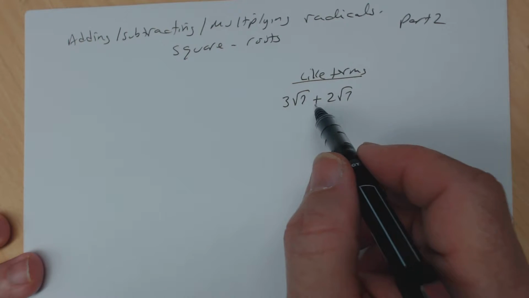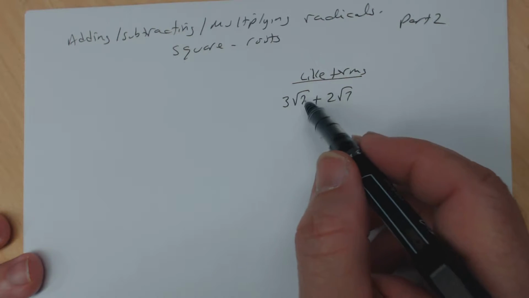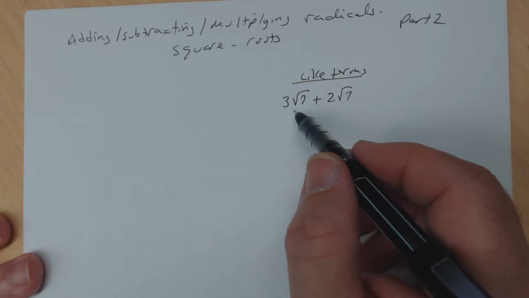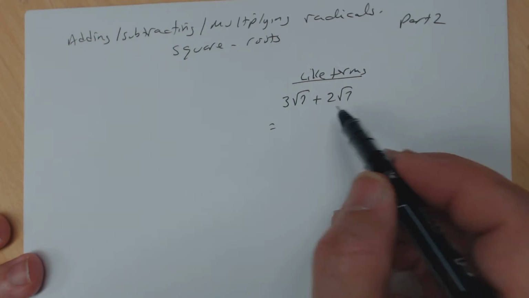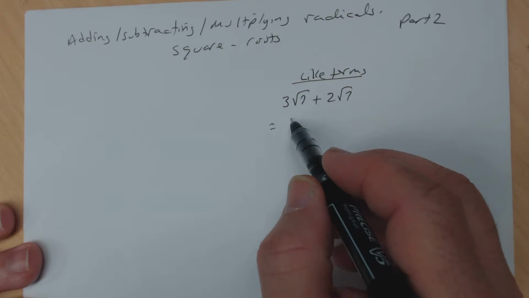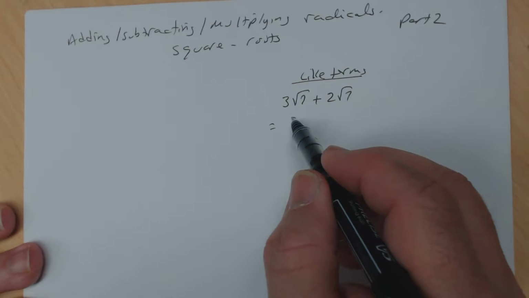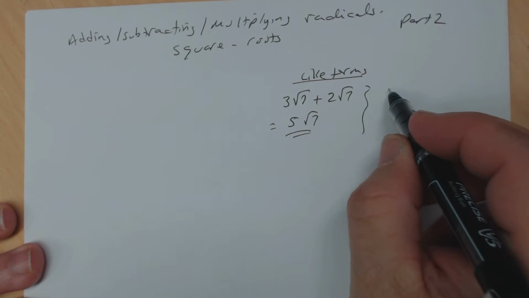So it's kind of like saying 3x plus 2x is 5x, except these are actually real numbers and not variables. So that'll be 3 square root of 7 plus 2 square root of 7. It acts the same way as though those were variables. You have altogether 5 square root of 7.